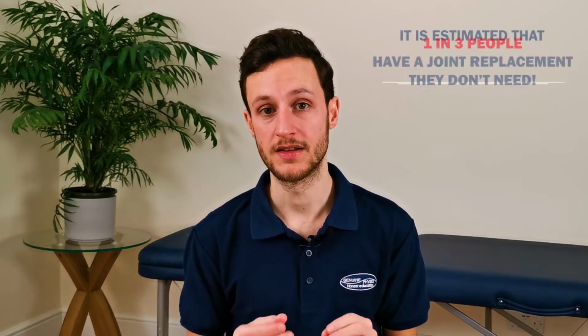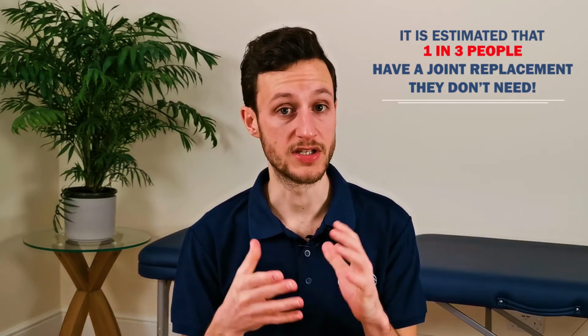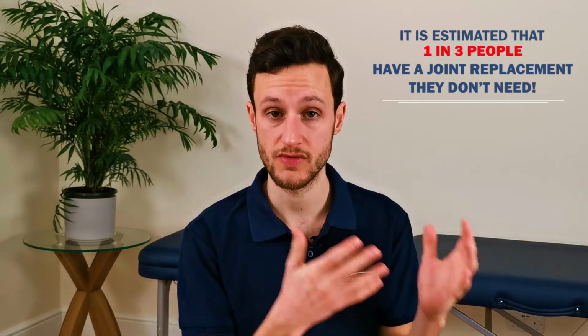Worryingly, it's estimated that 1 in 3 people have a joint replacement that they don't actually need. And the reason for this is because clinicians treat the scan rather than the individual. So it's absolutely imperative that we treat you and your symptoms rather than your scan.